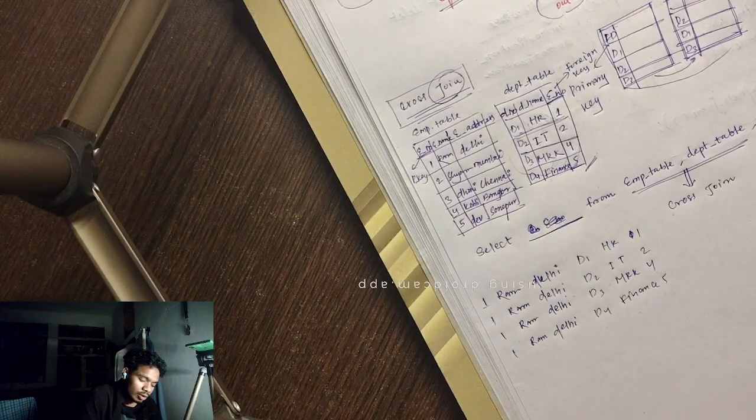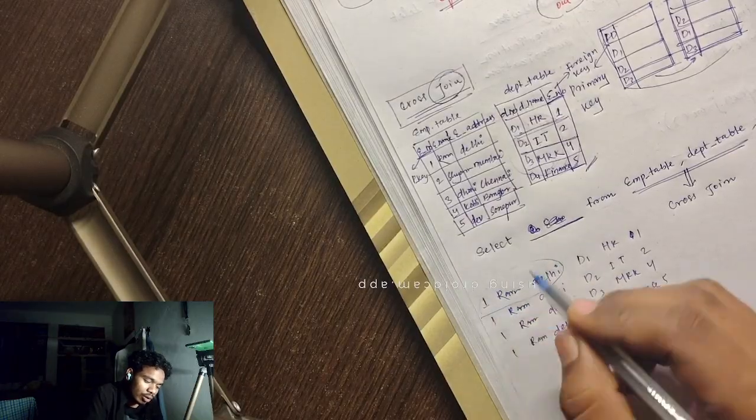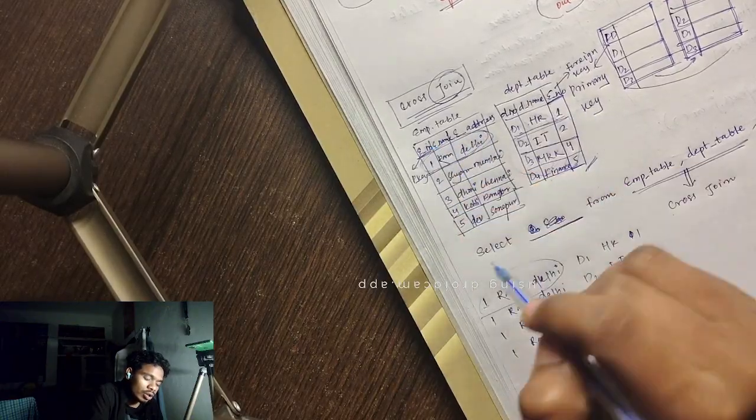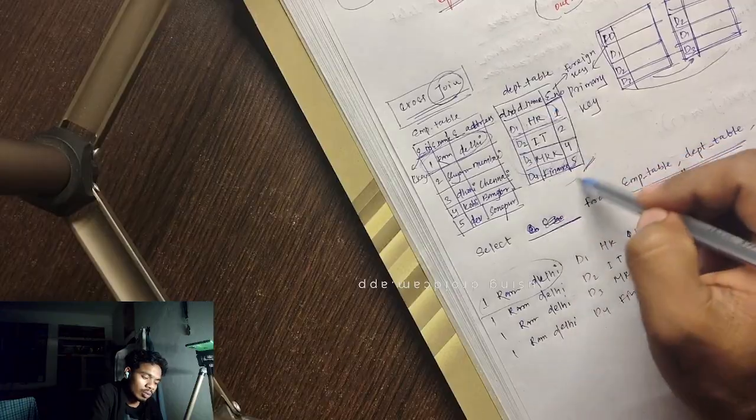Like this, I did the cross join of one row of the employee table with the rows of the department table.